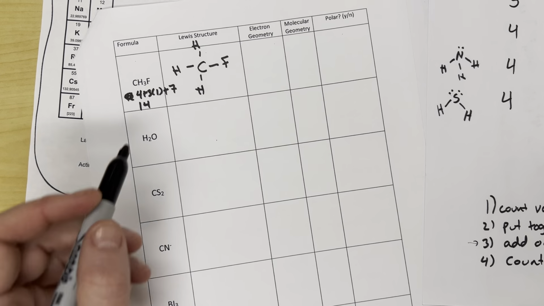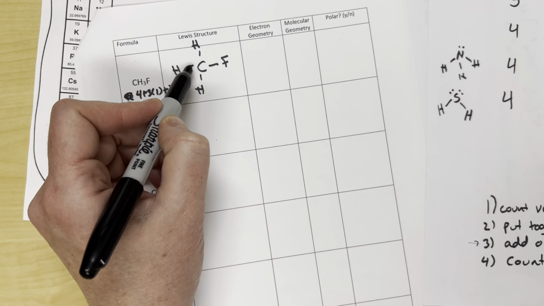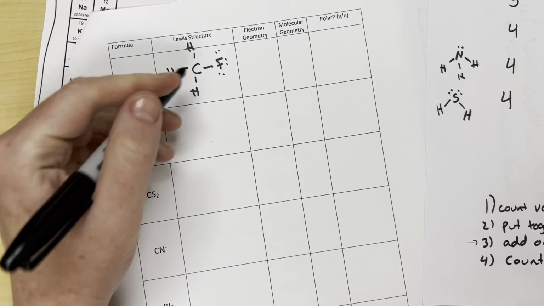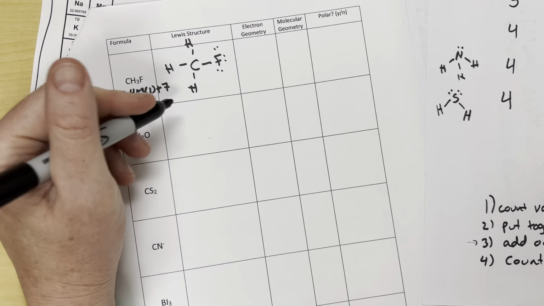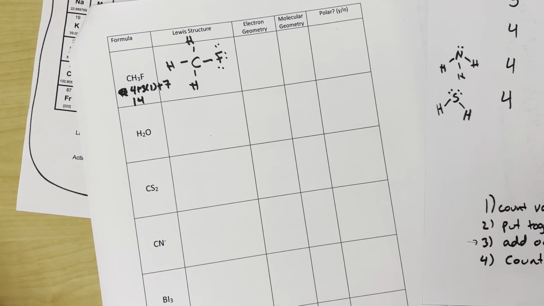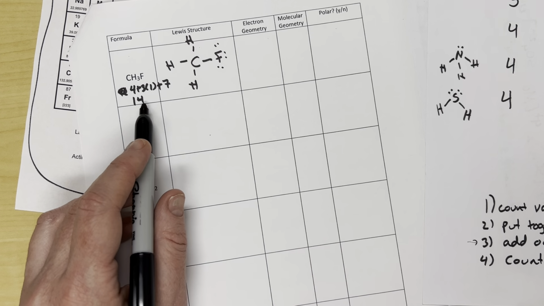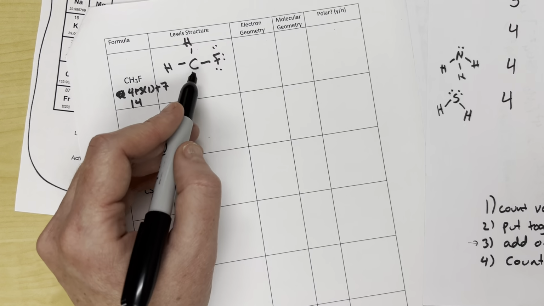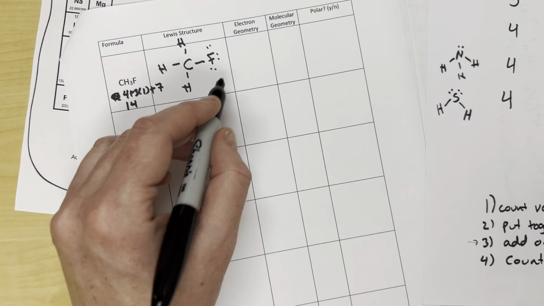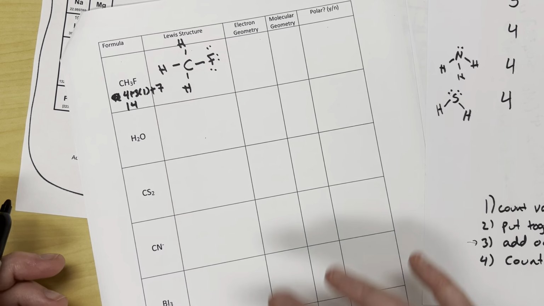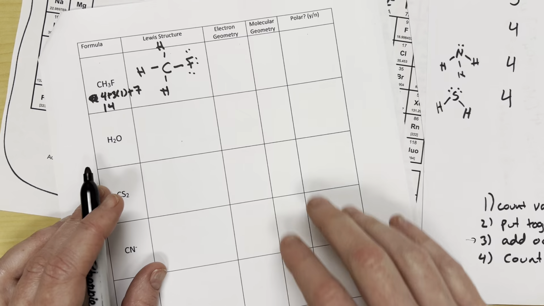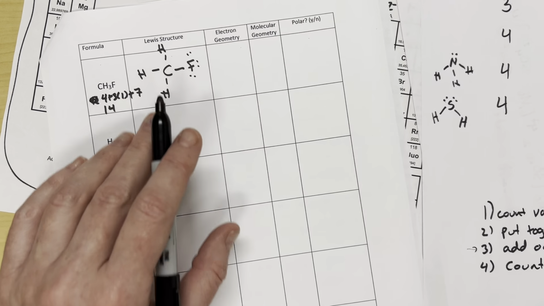So we're adding everything to have an octet. Carbon already has 2, 4, 6, 8. It's good. Fluorine, you just need boom, boom, boom, boom, boom, boom. Don't forget, hydrogen has to be on the outside. You can only ever have 1. Now fluorine has 2, 4, 6, 8. It's good. So let's go ahead and count the electrons and see if they add up to 14. 2, 4, 6, 8, 10, 12, 14. We're good. This is the structure. Okay. Now that we know the structure, now we can worry about these other columns. We couldn't do these before we knew the exact structure.